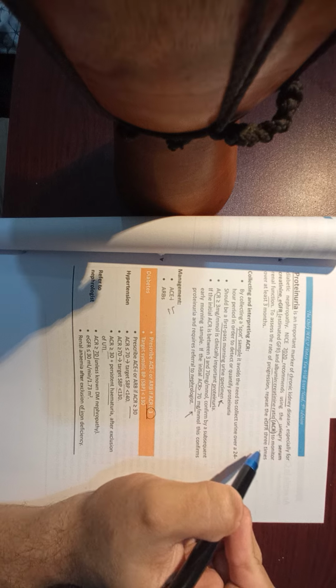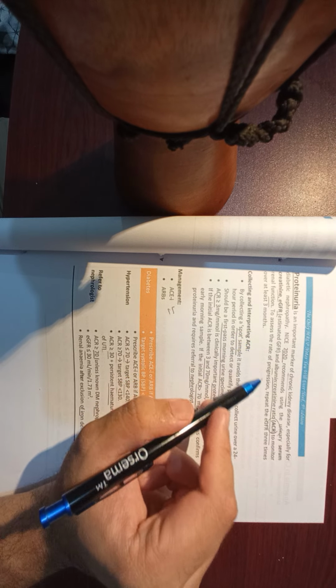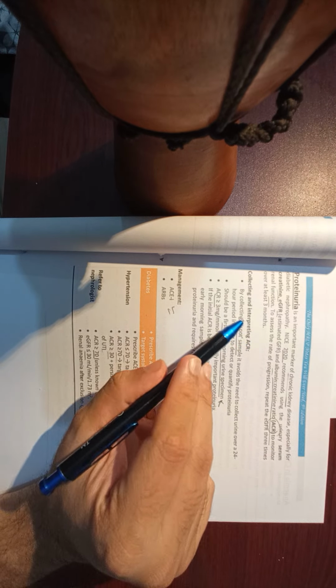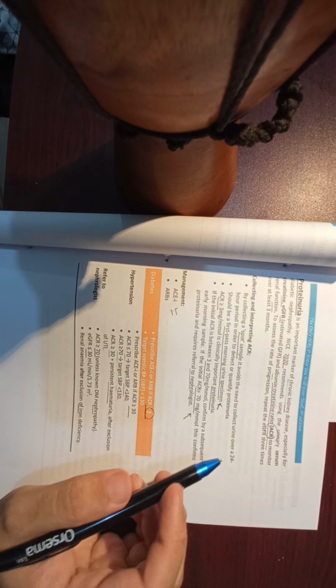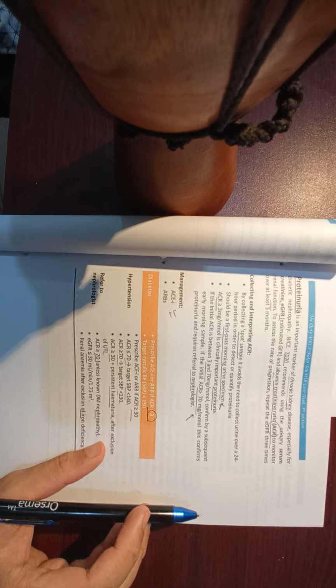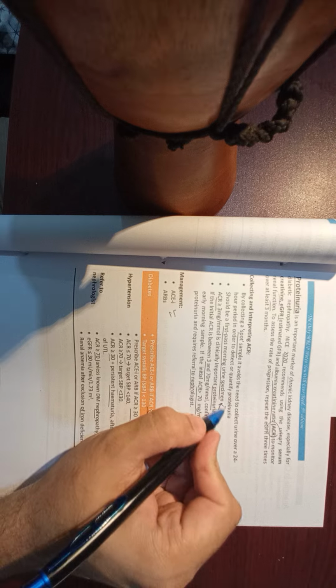So moving on to the proteinuria topic. Proteinuria is an important marker of CKD, especially for diabetic nephropathy. NICE 2020 recommends using serum creatinine, eGFR, and ACR, very important, to monitor kidney function. To assess the rate of progression, repeat the eGFR 3 times over at least 3 months. Collecting and interpreting ACR from a spot sample avoids the need to collect urine over a 24-hour period in order to detect or quantify proteinuria.